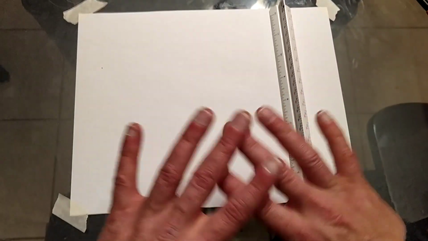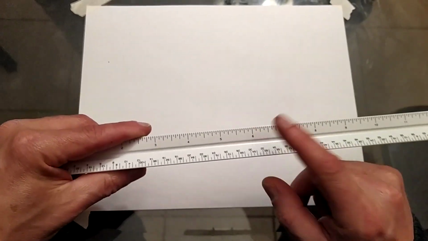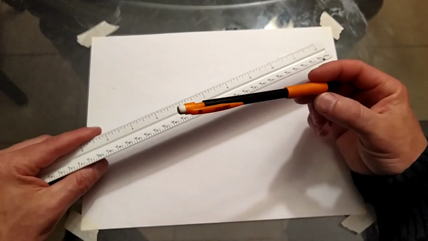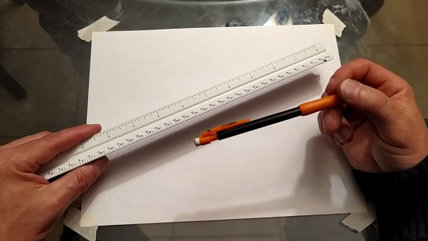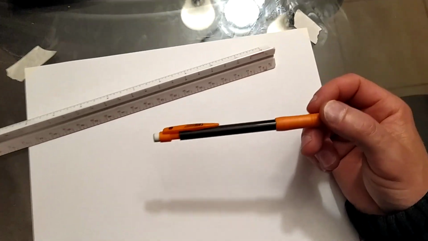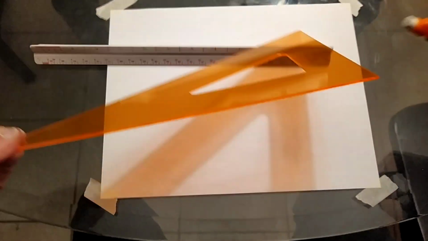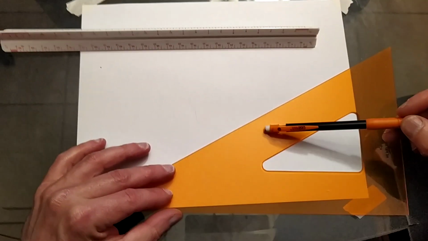I don't have a drafting machine. All I have is the architect's scale, copy paper, a typical mechanical pencil, about the cheapest you can get, and I am going to use a triangle. So with all these combined, I should be able to put this together.